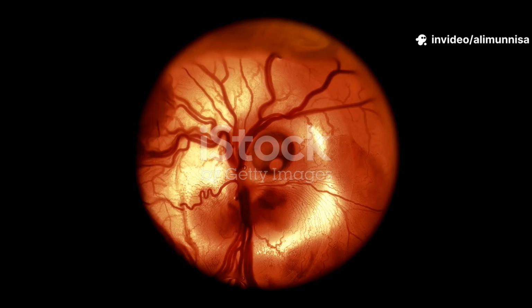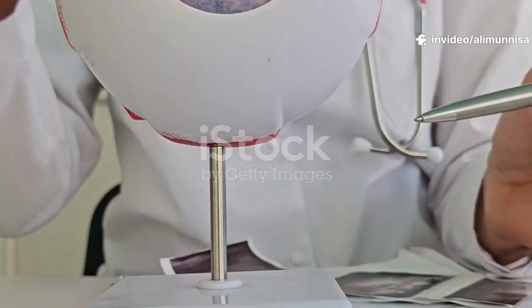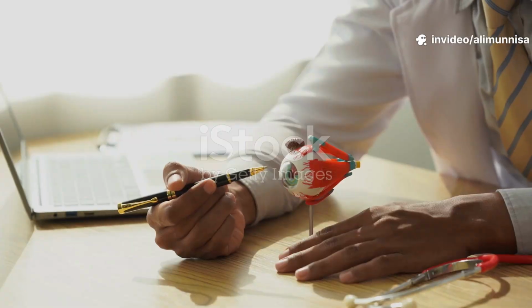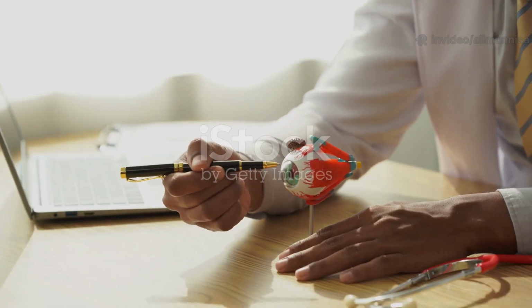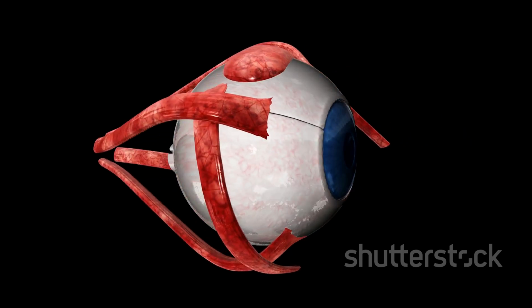Title: High-Yield Anatomy of the Eye for Exams. I'm keeping this fast and exam-focused. If you can sketch this map in your head, you'll crush most eye questions. Start with the coats of the eye, 3 layers.